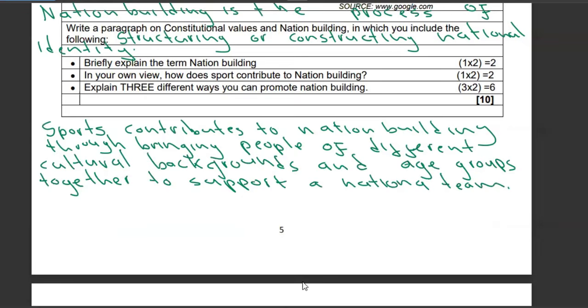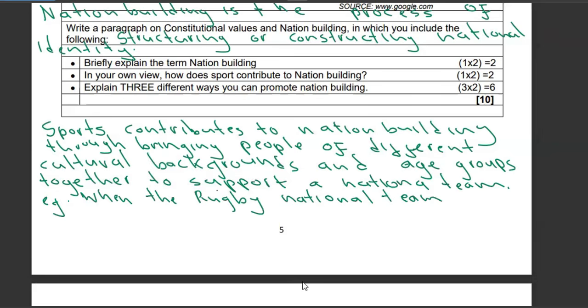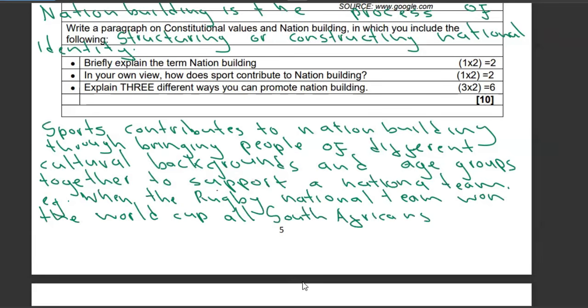I'll give you an example. For example, when the rugby national team won the World Cup, all South Africans rallied behind the team.